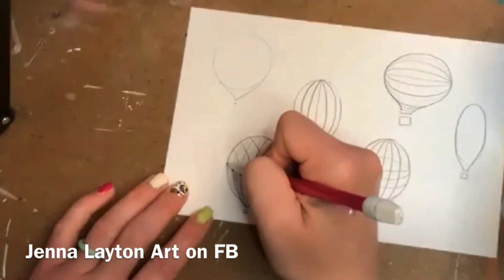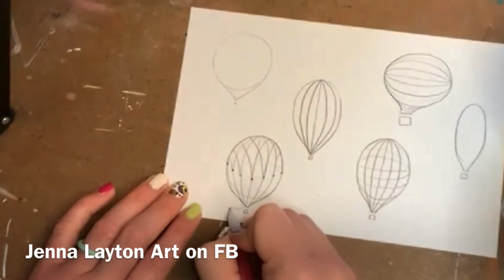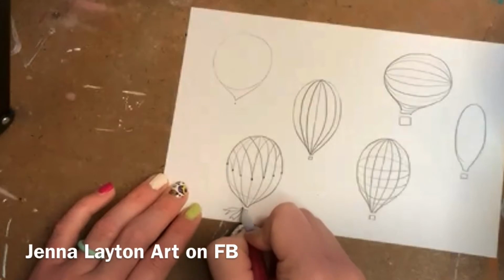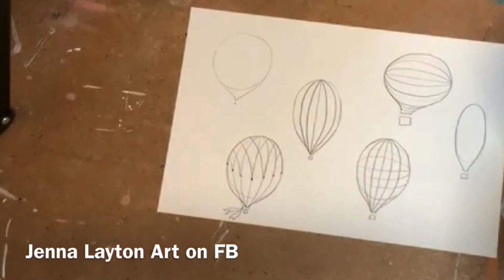So it makes it look like it has a little knot over the top. And maybe some ribbons from the side. And I'm going to bring those strings right down so that the basket's actually connected.